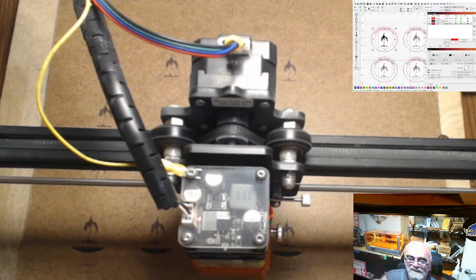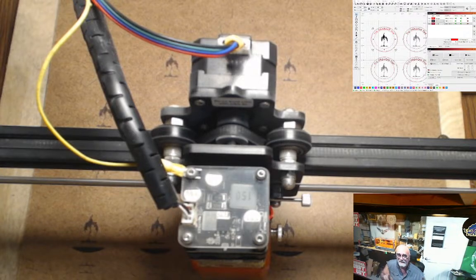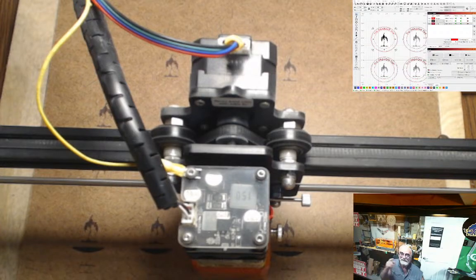I realized as soon as we ended the stream, because I was paying attention to the comments, that I had forgotten to select the laser. On the laser tab, I did everything right, but what I forgot to do was pull down the little drop-down menu and select the new laser. I was still on the fiber laser, so that was just user error. And this is the little quick video that I made to explain to everybody why my MK2 didn't work.